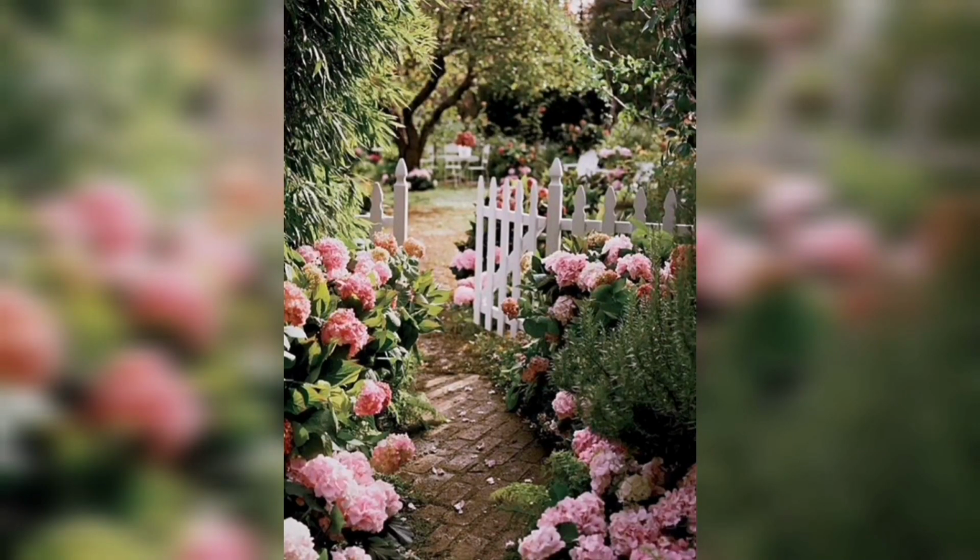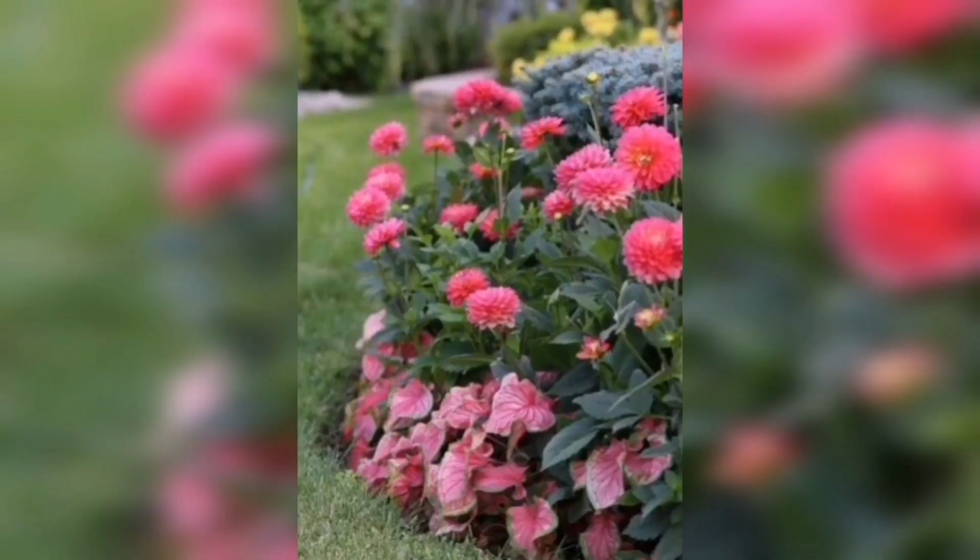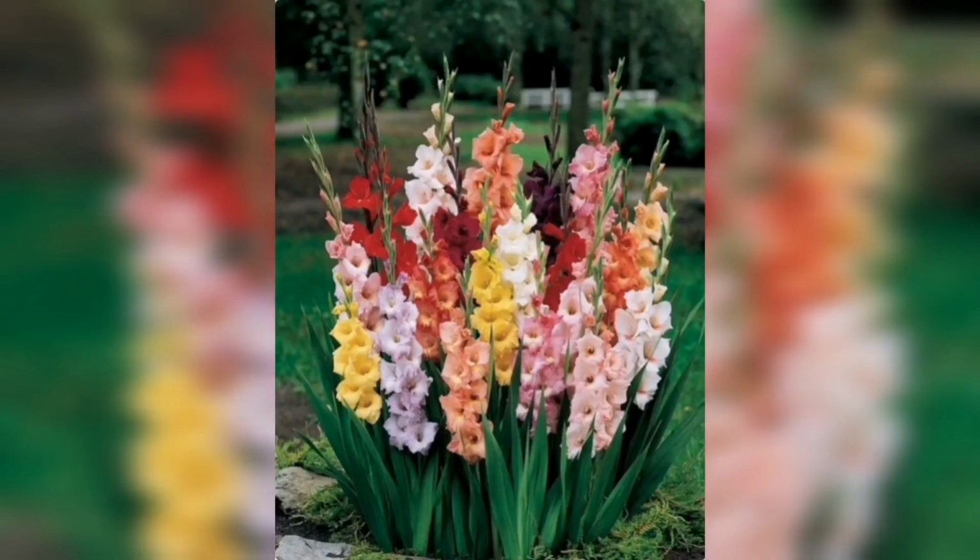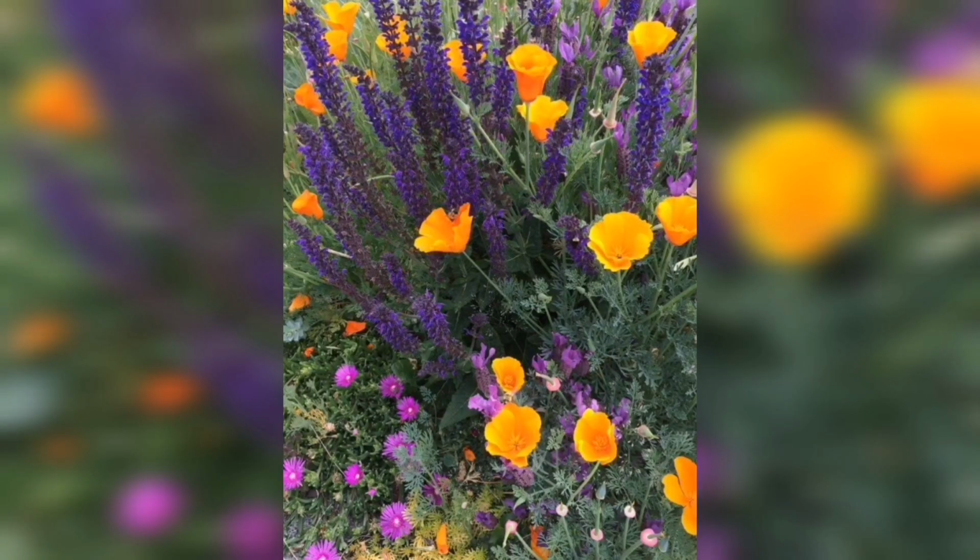After preparing the soil, the next step is to choose the plants that will go into the flower bed. It's important to select plants that are suitable for the climate and soil conditions of your location, as well as those that will complement the overall design of your garden.